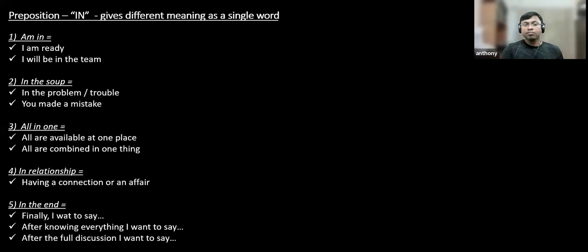In the end, see. So finally, I want to say, after knowing everything, my decision is, or after the full discussion, what I want to say is, in the end. See, in the end, the end has got no boundary, nothing. So what is the meaning of in the end? So far, we've discussed many things, and you told me many things. I heard many things, I studied many things, and finally, I want to say what? In the end, I want to say.